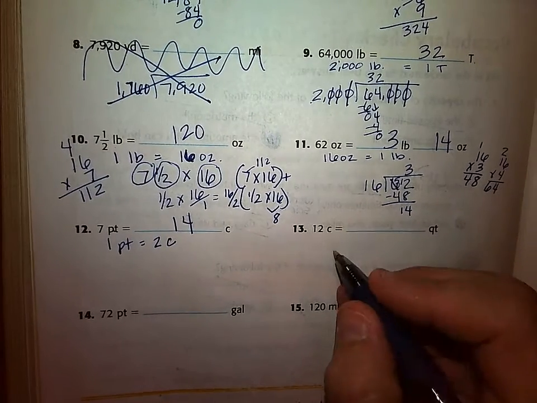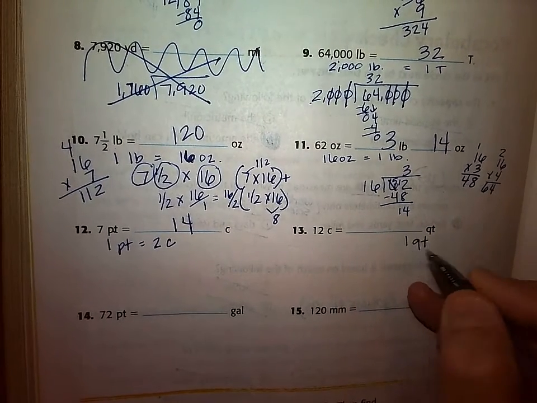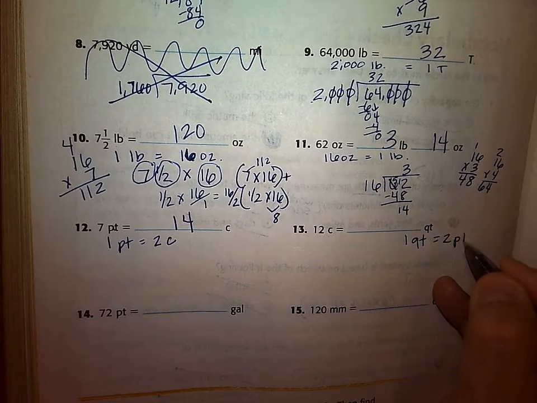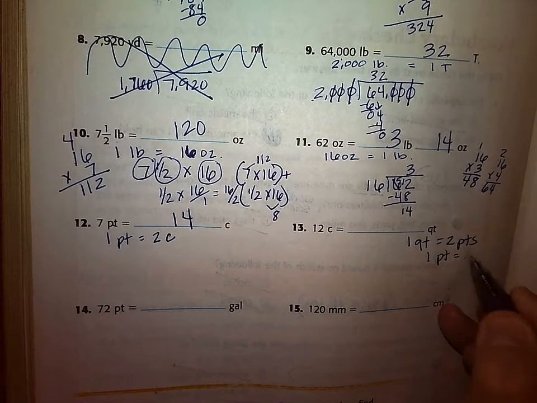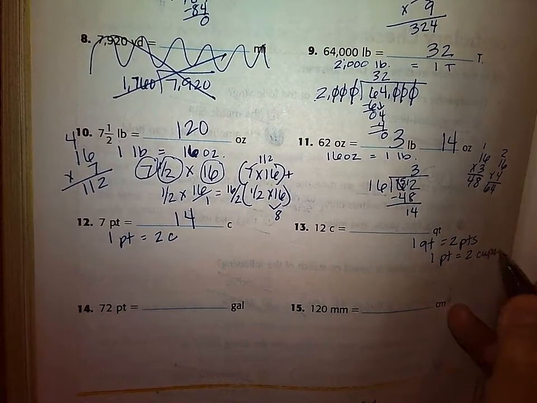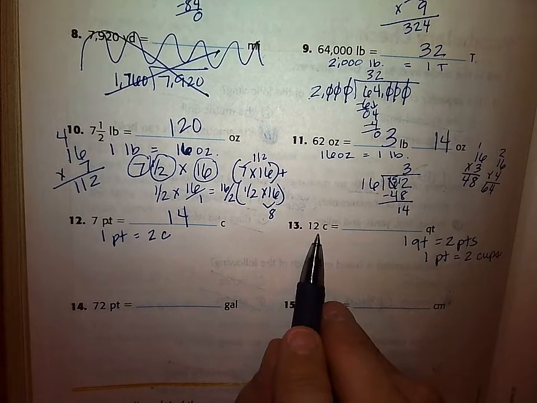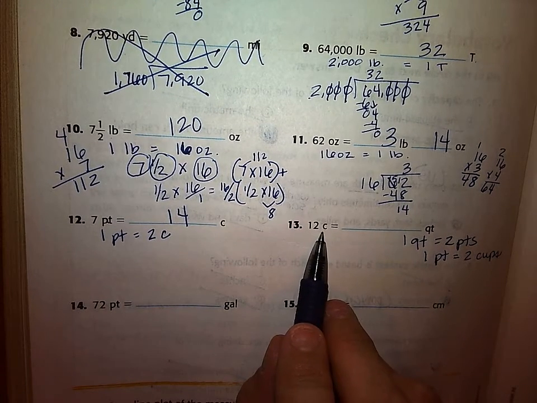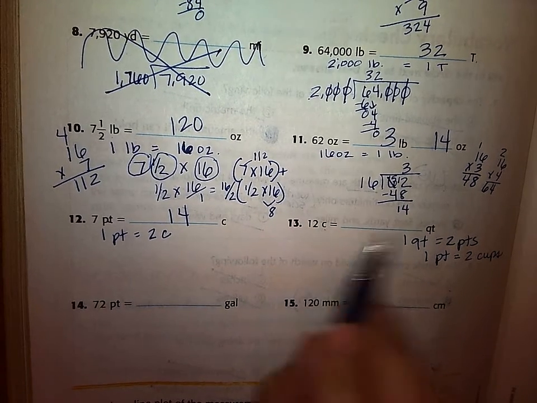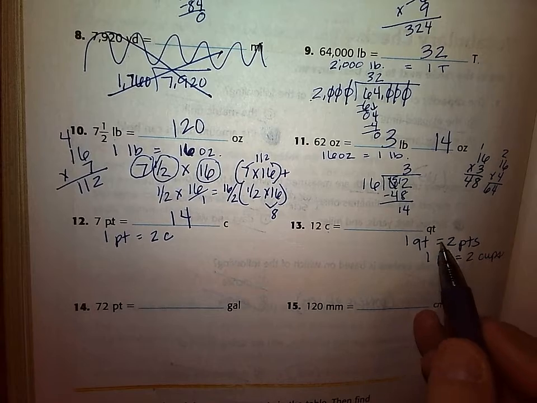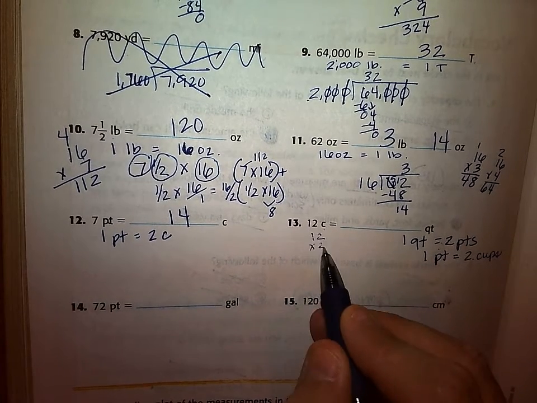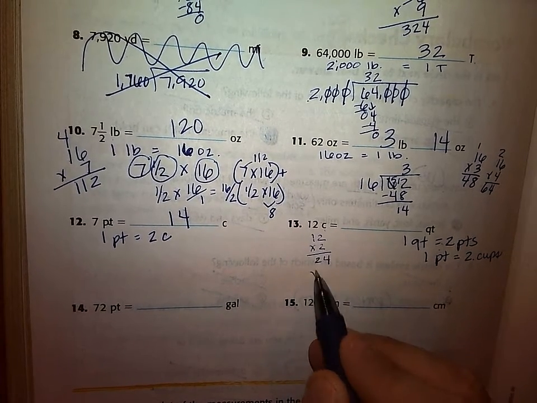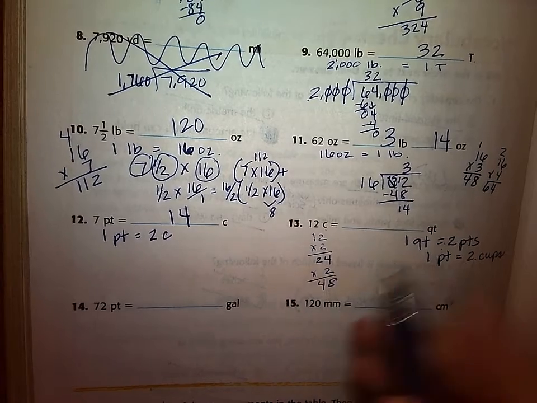So 1 quart equals 2 pints, and 1 pint equals 2 cups. So this is a multi-step one. So we're going cups small to quarts. We're going to multiply times 2 times 2. So 12 times 2 is 24. 24 times 2 is 48.